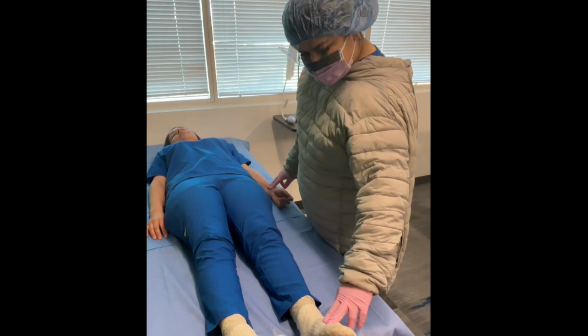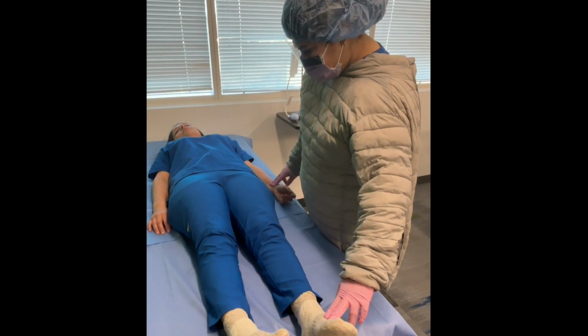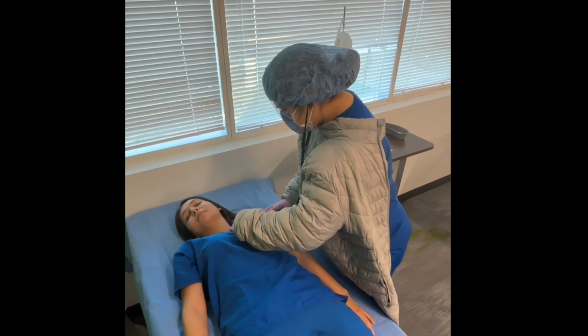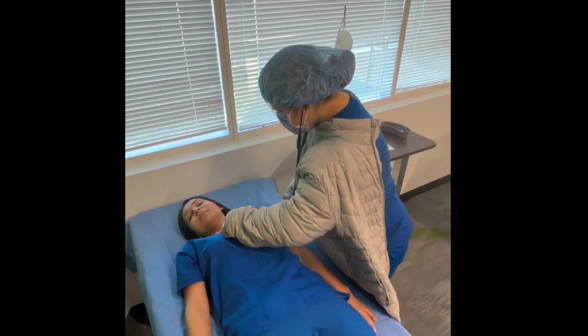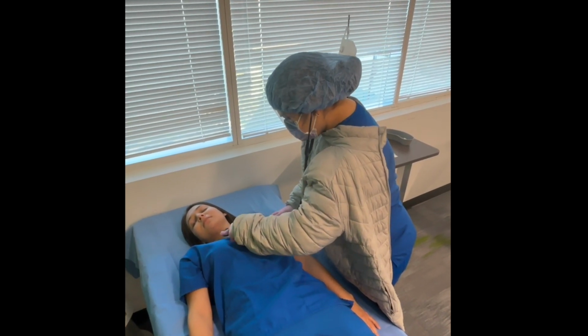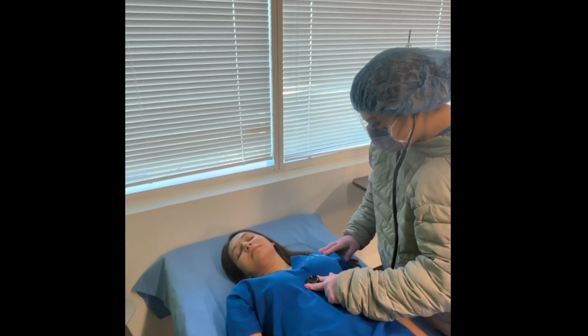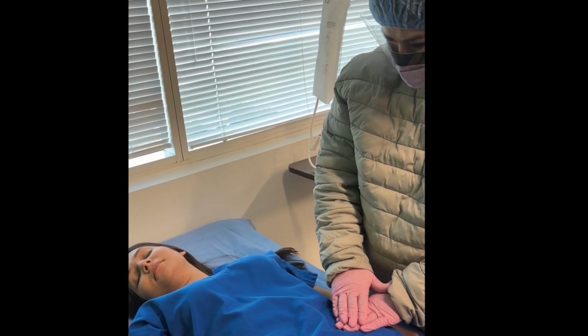No peripheral edema, radial and pedal pulse is weak, but palpable bilaterally, using accessory muscles upon inspiration. Lung sounds are clear to auscultation, chest rise and fall symmetric with no cyanosis present, and abdomen is soft and non-tender. Okay, so now that we've had our changing condition and kind of know what's going on with our patient, we're going to move on to question number 4.